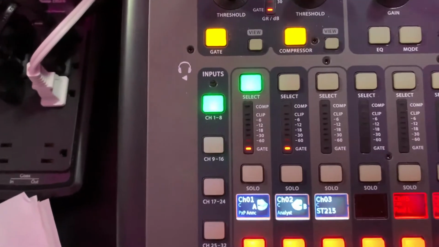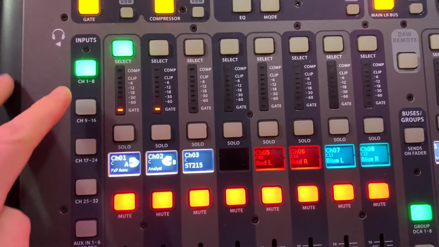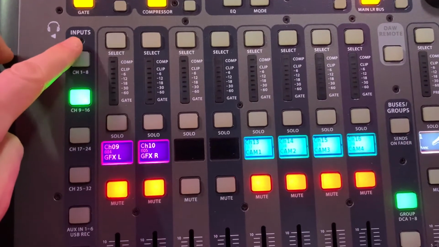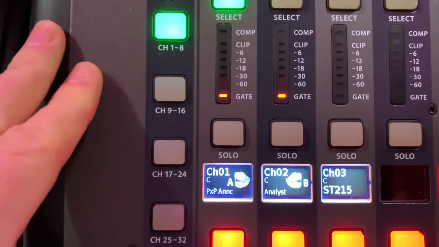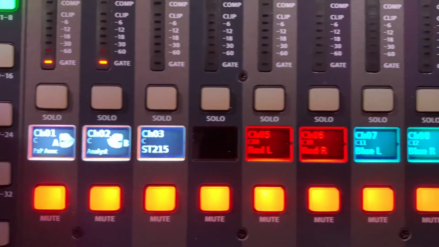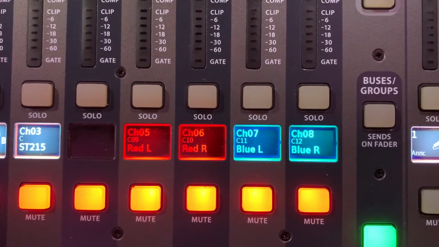On the far left, there's inputs. And you see 1 through 8, 9 through 16. That controls the faders. As you see, when you hit one, the labels for the faders change. Really, you have to use channels 1 through 8 for the time being. There's the analysts, red, blue, and then over here, this controls all the channels.